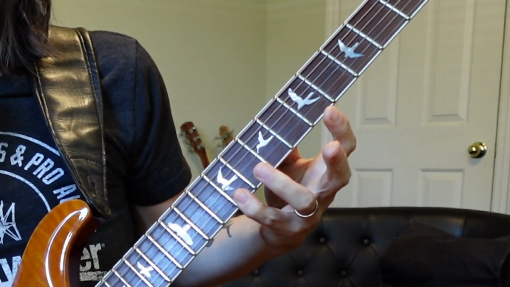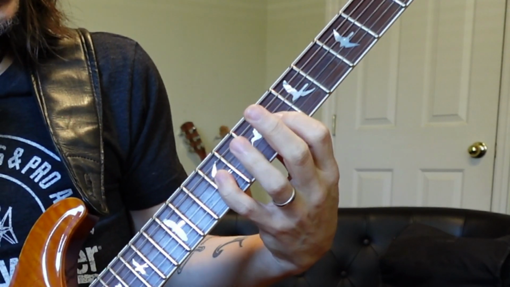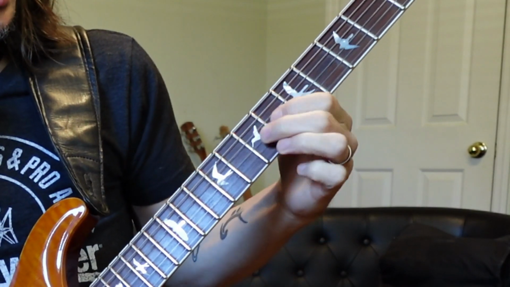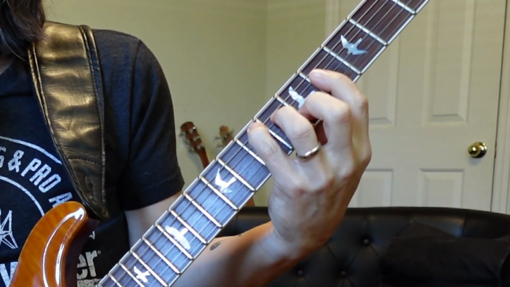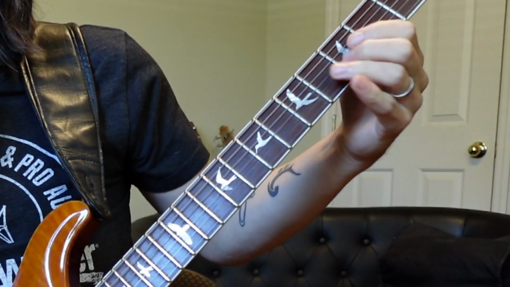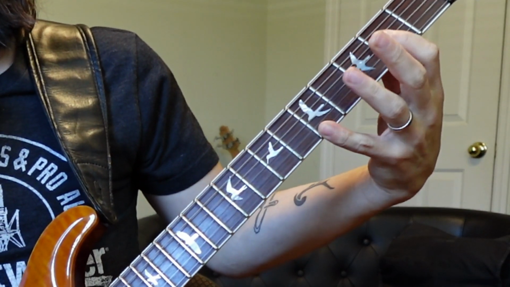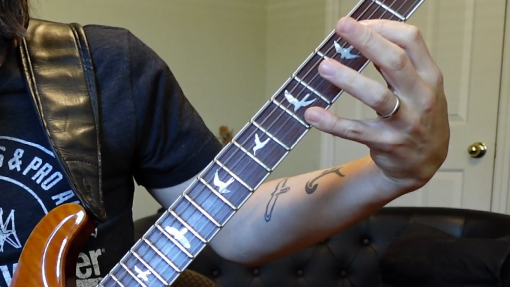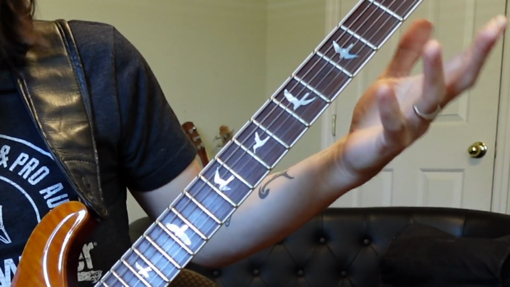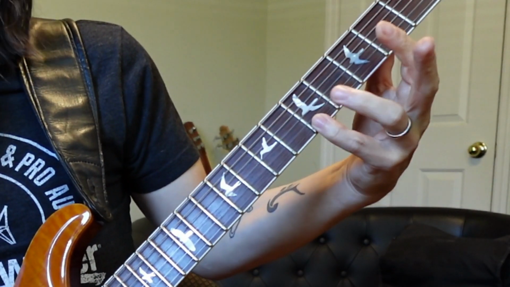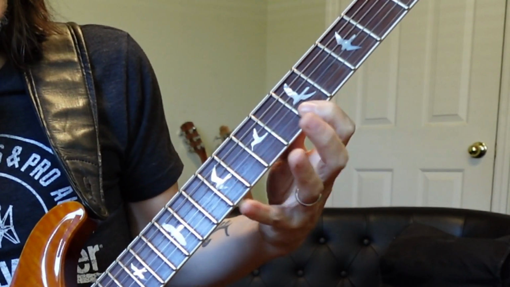So I use part of the D shape right there to start off the lick. And I'm in the E shape right there. I connect this to get to the C shape of the E. And now I'm back using this note to connect me back to the G shape of A, which is going to be the B string 2nd fret and E string 5th fret. So I have this.